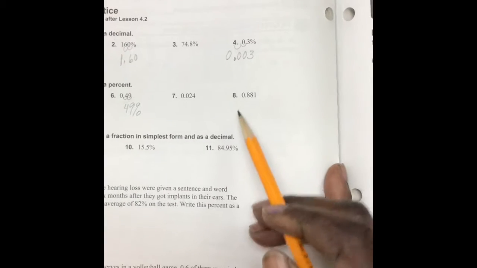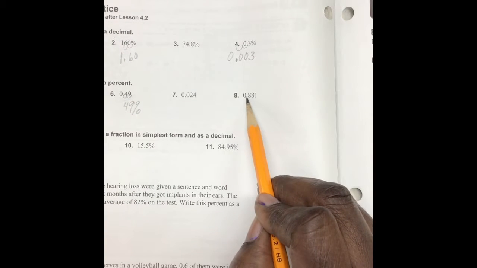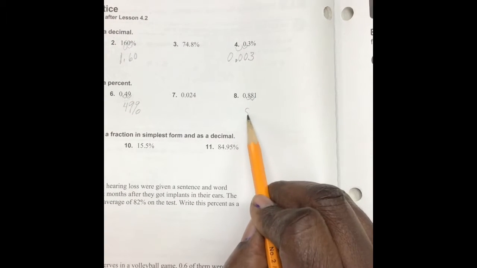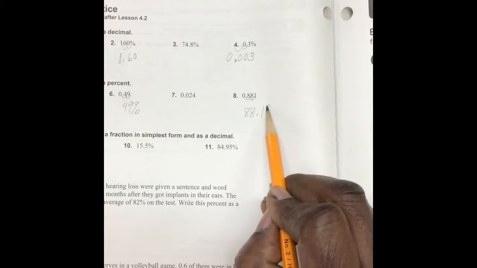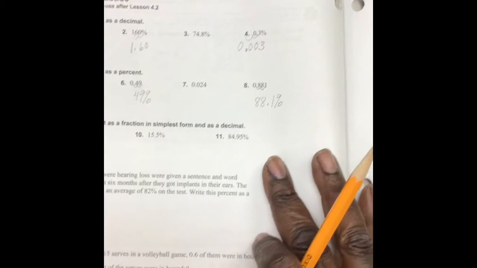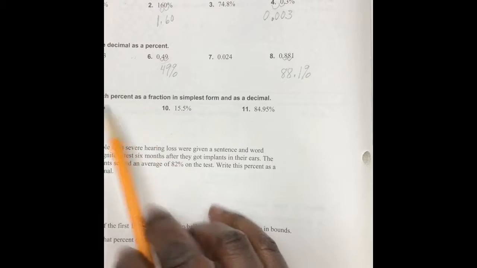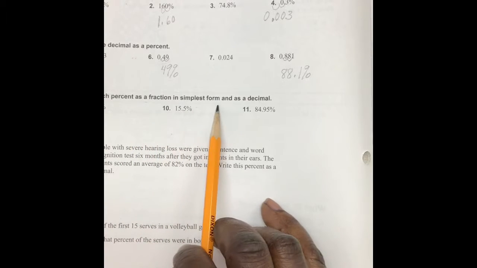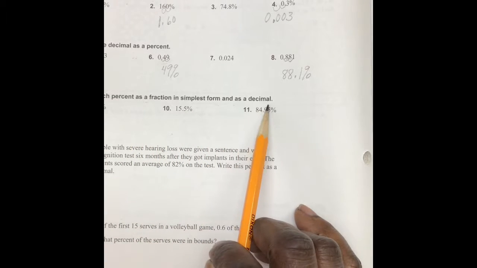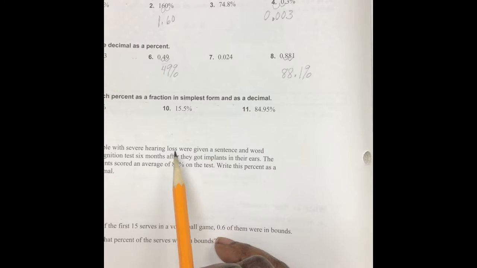Here on number 8, we go 1, 2, that gives us 88.1%. Okay, now let's look at number 10. Write each percent as a fraction in simplest form and as a decimal. Okay, so let's take a look.